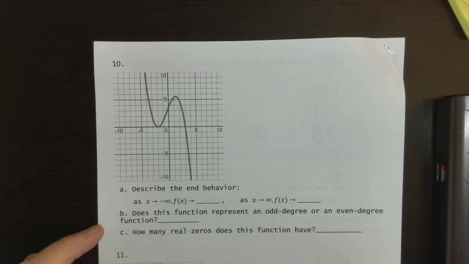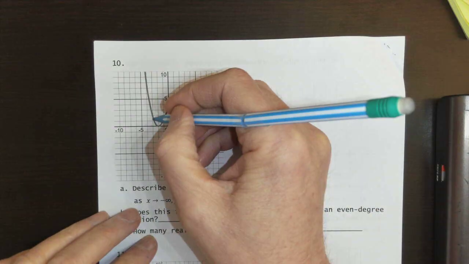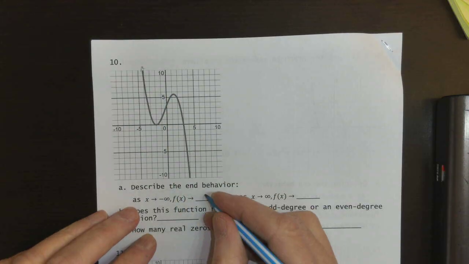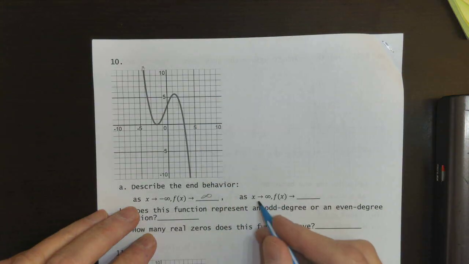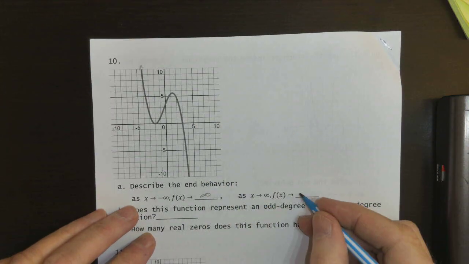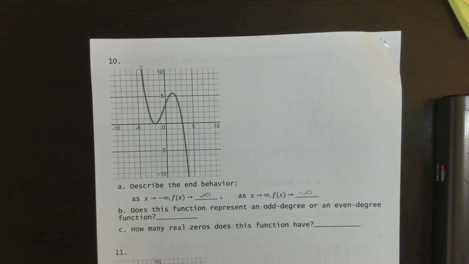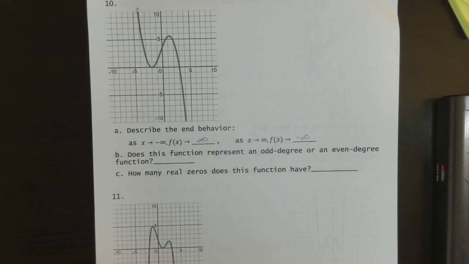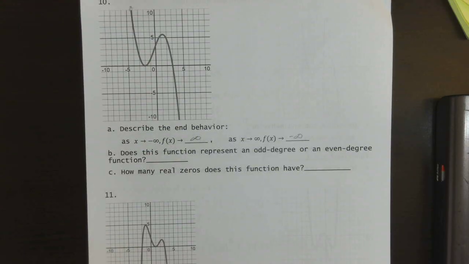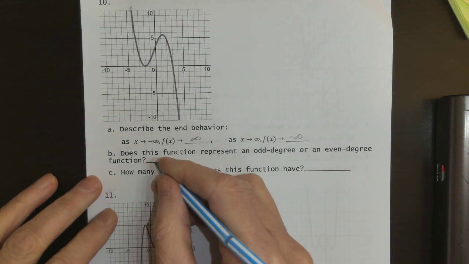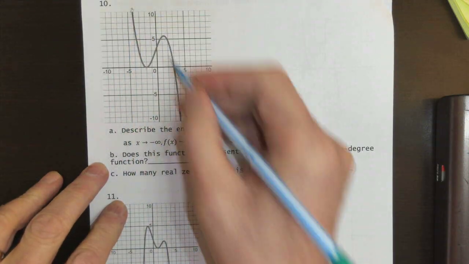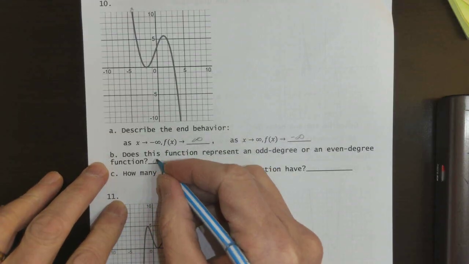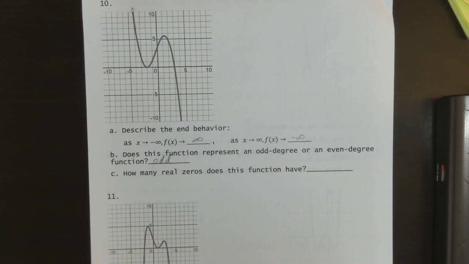Number 10. Describe the end behavior. The left side is up. So I'll go positive infinity, and the right side, as x approaches infinity, is down. So I'll go negative infinity. Does this function represent an odd degree or an even degree function? I would say that we are looking at one end is up, the other end is down. That's an odd degree function.